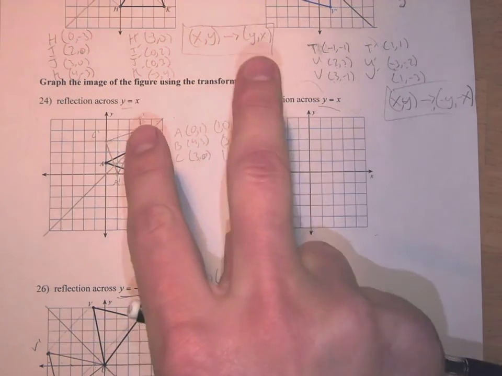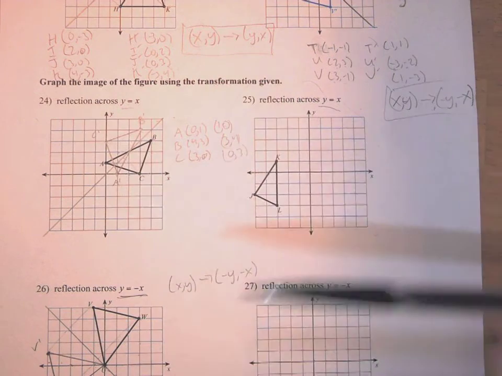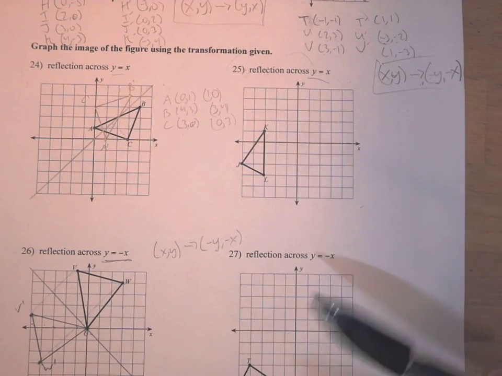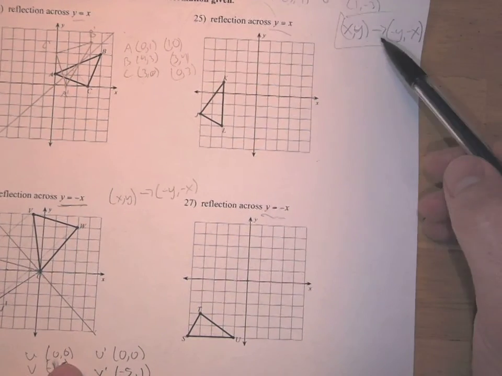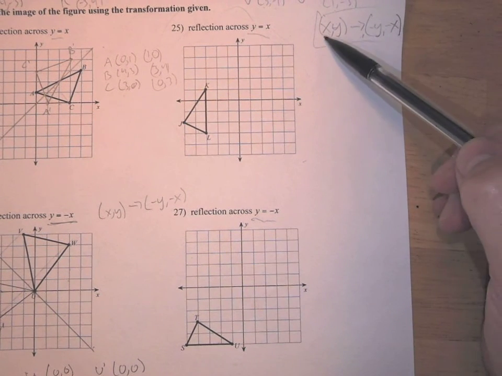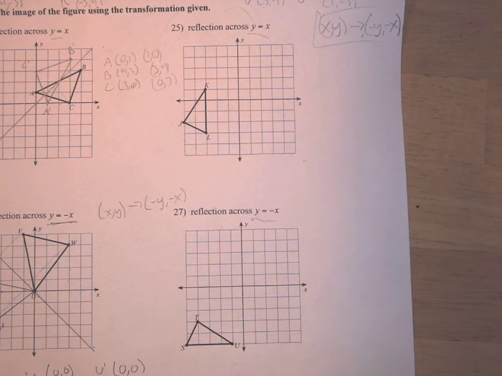Don't worry about the signs. Keep the signs exactly the same as they are. Just change the order of them, and that will give you your image. For reflection over y equals negative x, which is the line that goes diagonally, you're going to switch the order, right? But you're also going to take the opposite sign that you started with. And that's going to give you your image.